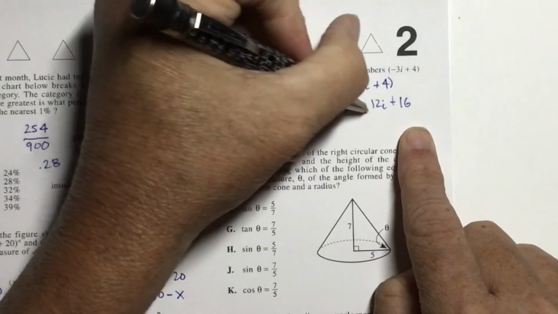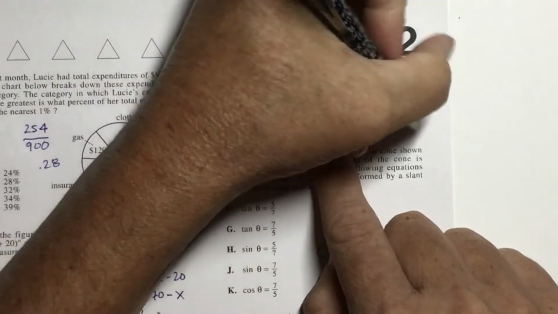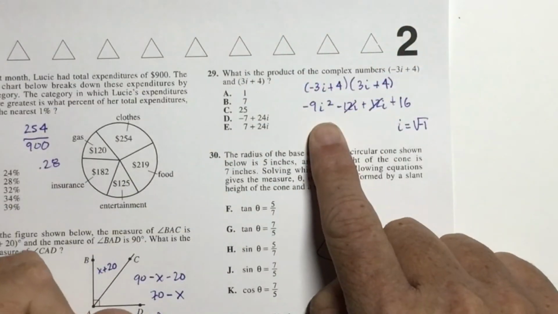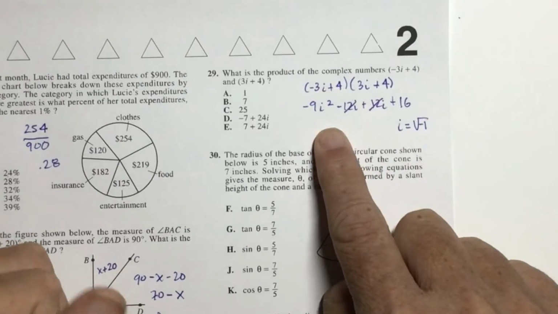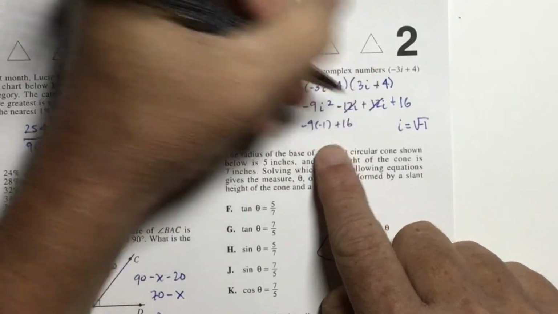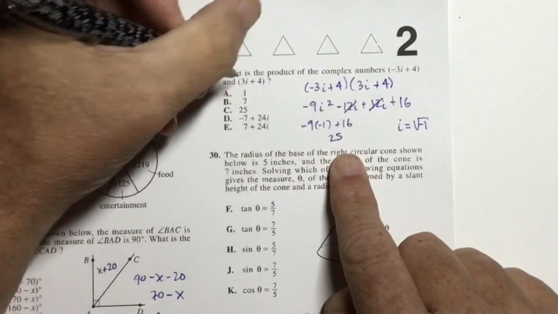Well, the minus 12i and the positive 12i cancel out. What's more is i squared, remember that i is equal to the square root of minus 1, so i squared is simply minus 1. So this is minus 9 times minus 1 plus 16. Minus 9 times minus 1 is 9, plus 16 is 25.